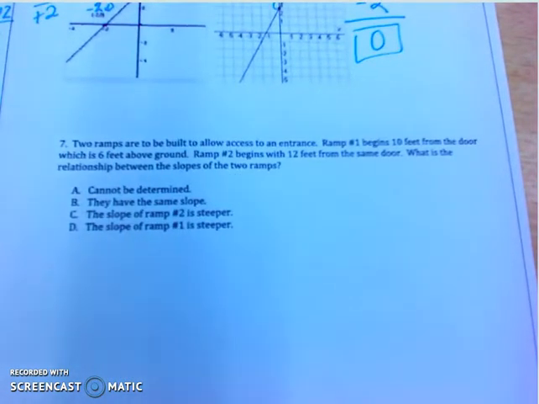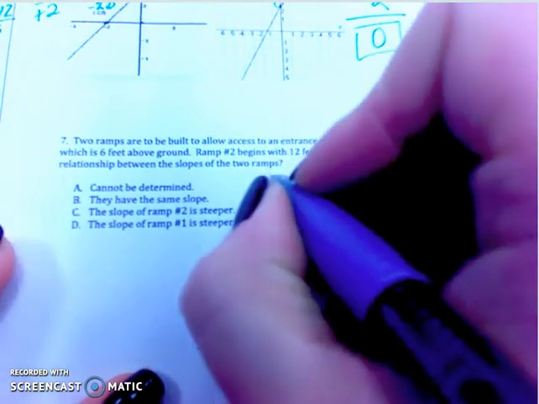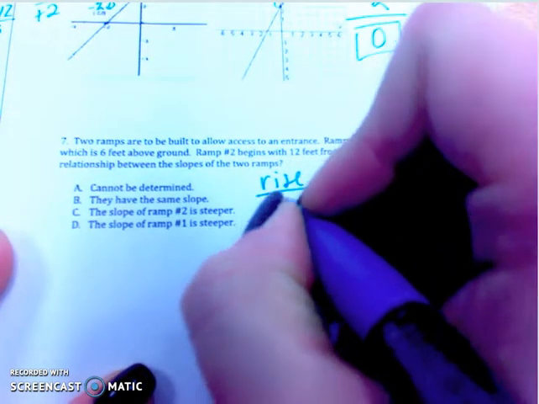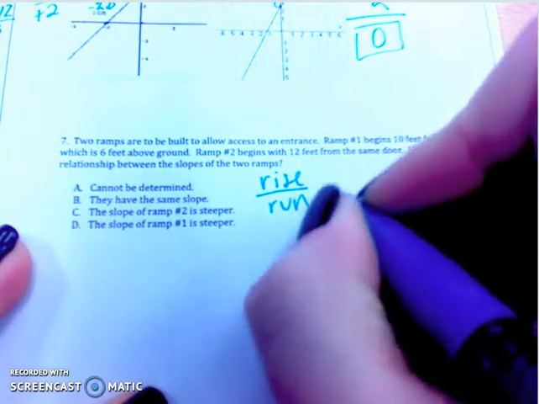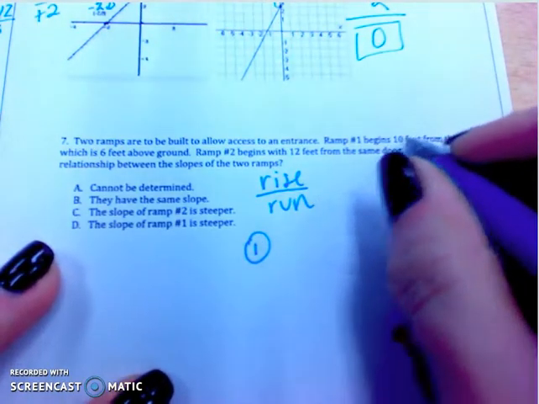And number 7. 2 ramps are built to allow access to an entrance. Ramp 1 begins 10 feet from the door, which is 6 feet above the ground. Ramp 2 begins 12 feet from the same door. What's the relationship between the slopes? Okay, well, we know that we're talking about rise over run. So ramp 1, it's 10 feet from the door.